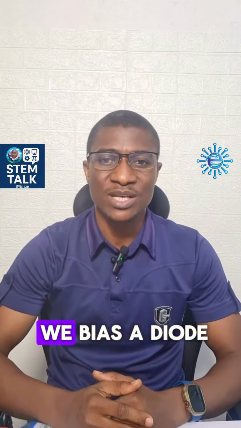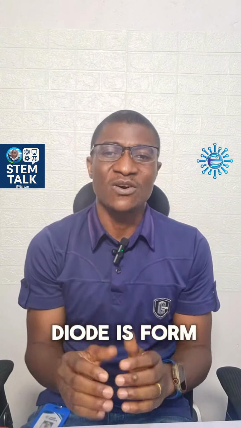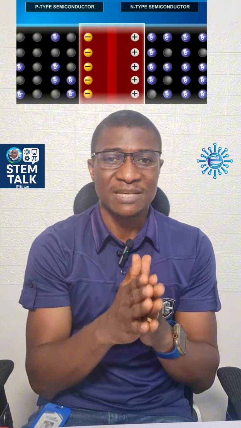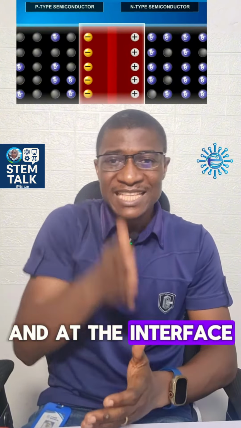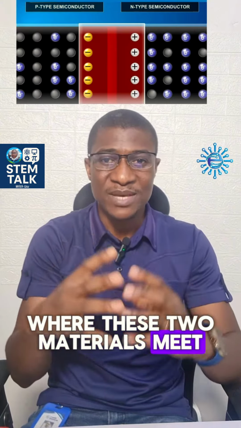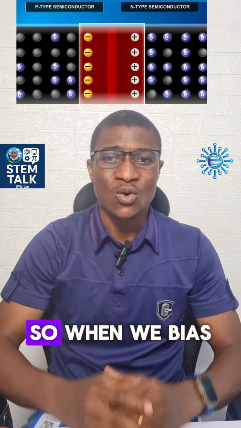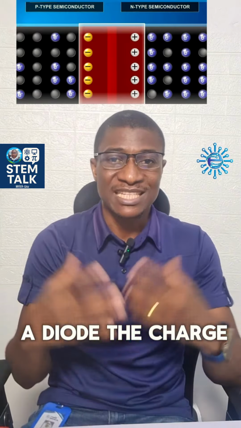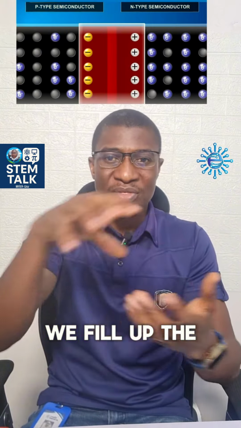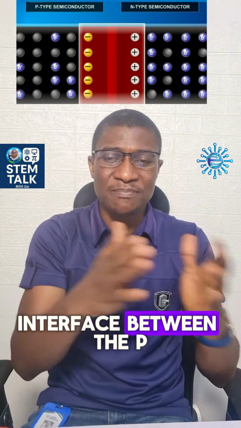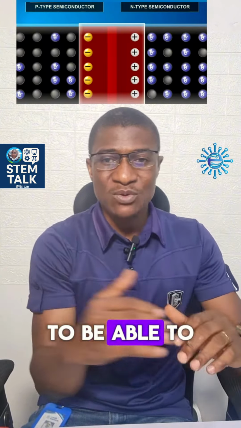Now, what happens when we bias a diode? Well, you see, a diode is formed when a p-type semiconductor is doped with an n-type semiconductor. At the interface where these two materials meet is where the biasing action takes place. So when we bias a diode, the charge carriers that constitute current flow in that circuit will fill up the interface between the p-type and the n-type material, and that will cause current to be able to flow through that diode.